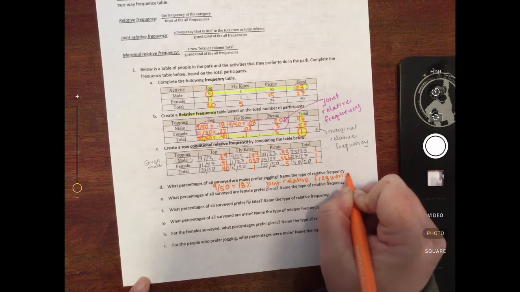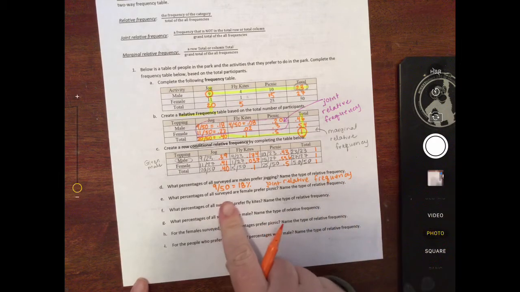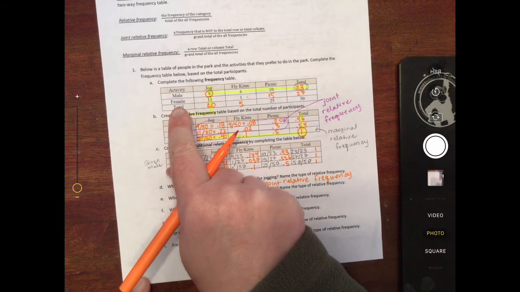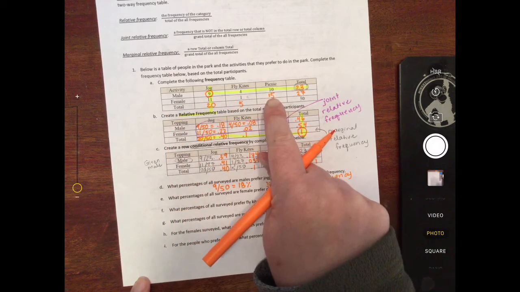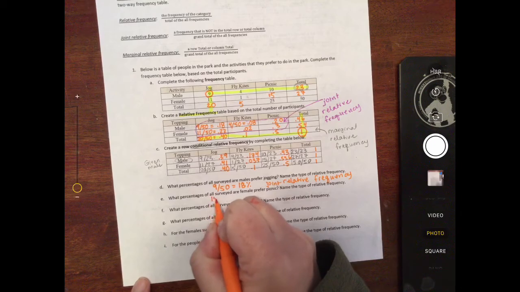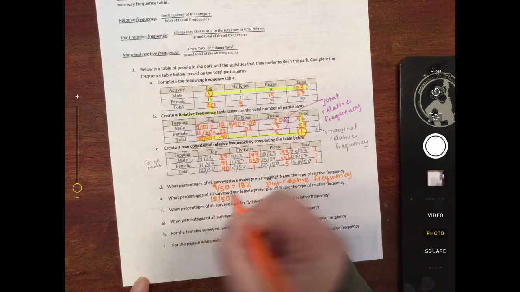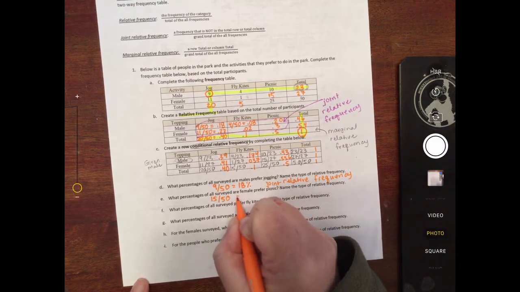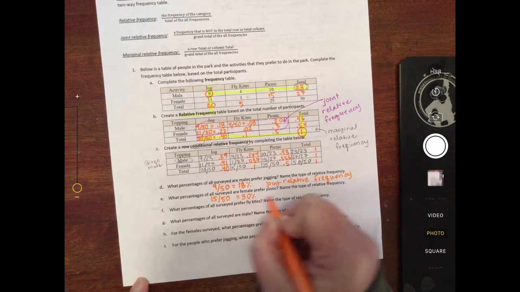All right. Now, what percentage of all surveyed are female and prefer picnicking? Okay, so we are female and prefer picnicking. Female and picnicking, well, that's 15 out of 50. And again, that is in the middle. And we're actually talking about two things, female and picnicking. So that is going to be another joint relative frequency.